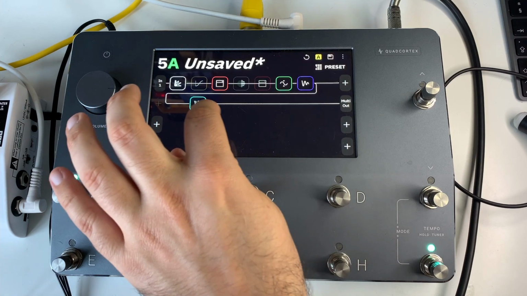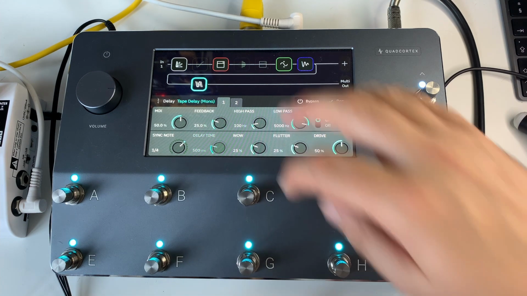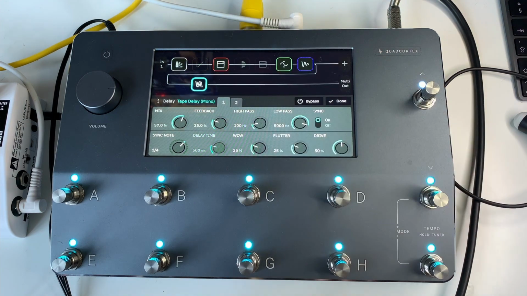like a tape delay. Let's set it up. Kind of nice like this.